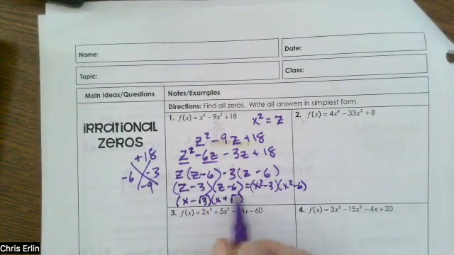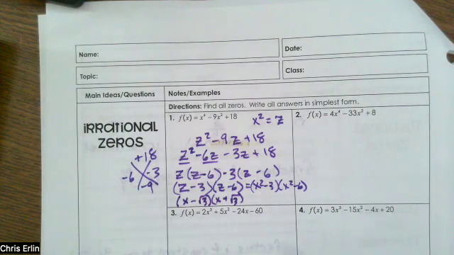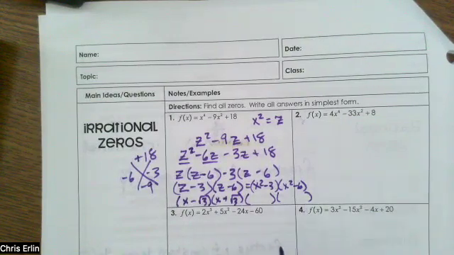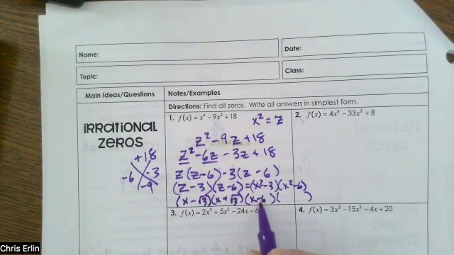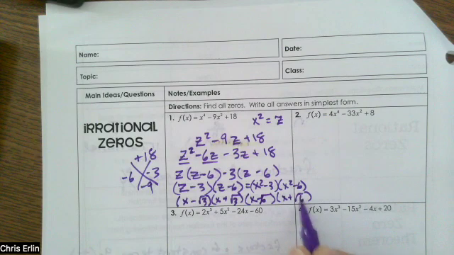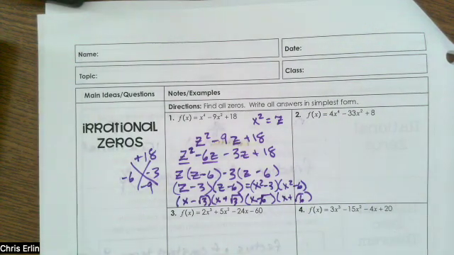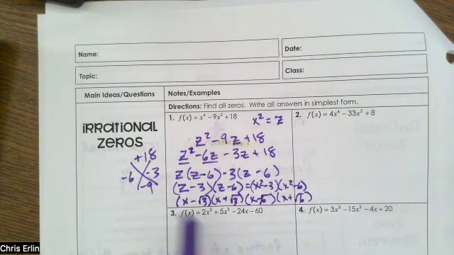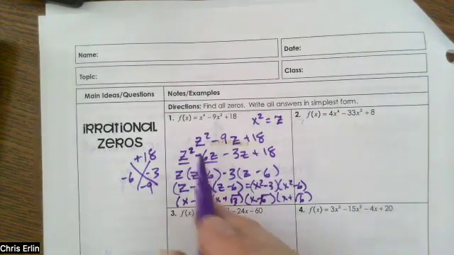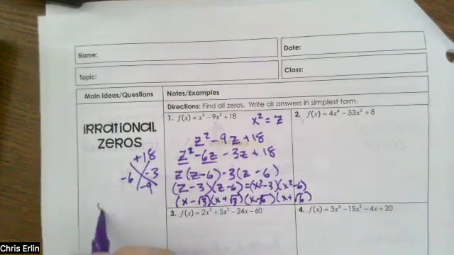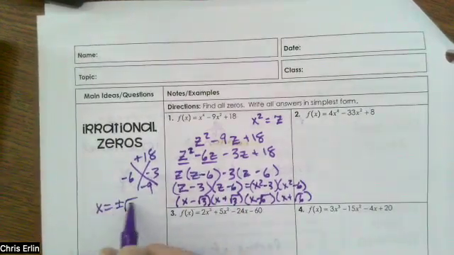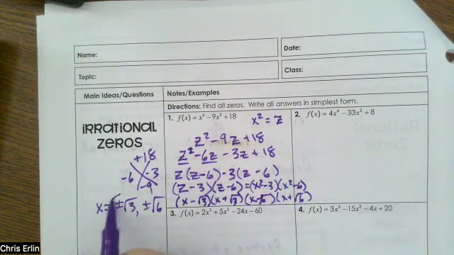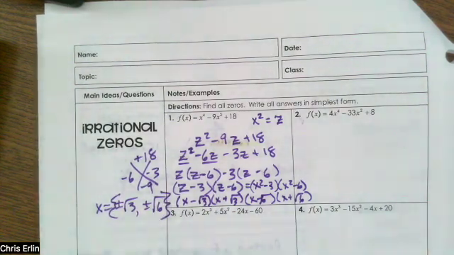Root 3. Right? It is the square root of 3. And what's the other pair? X minus root 6 and x plus root 6. We can still use the structure to solve these things. And if I looked at the actual zeros of this, my solutions would be x equals plus or minus root 3, comma, plus or minus root 6. Maybe we'll put those in set notation to demonstrate.